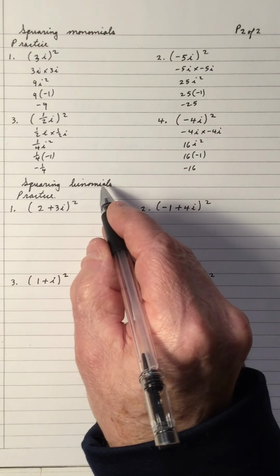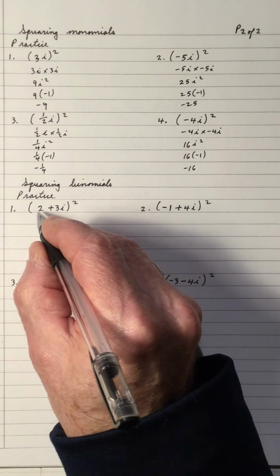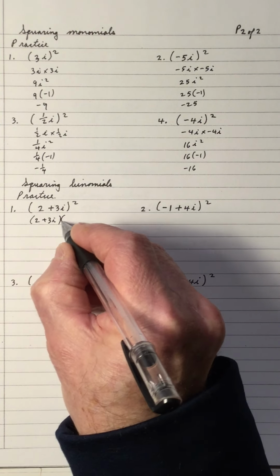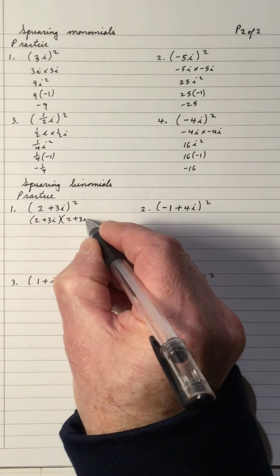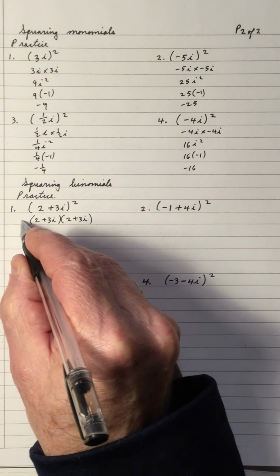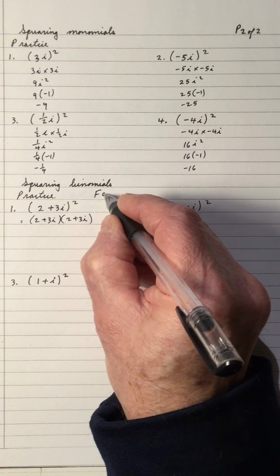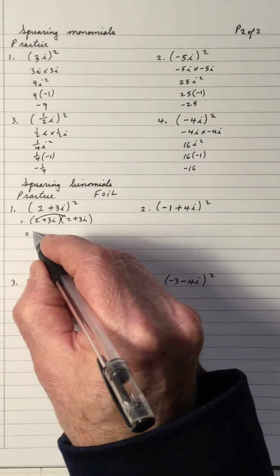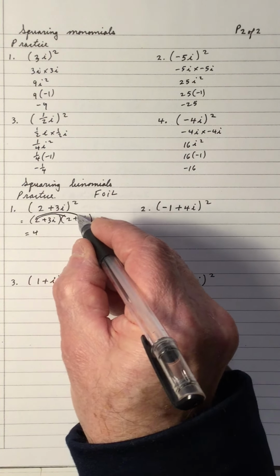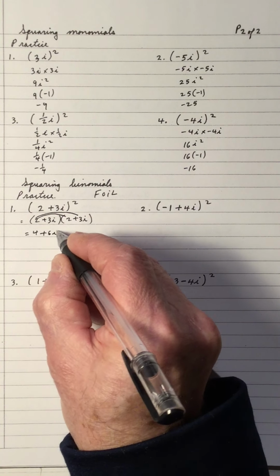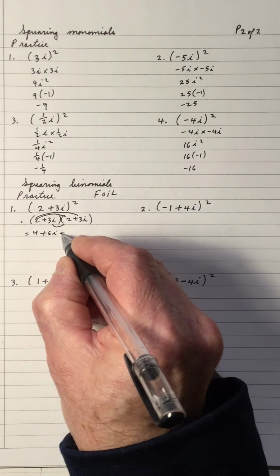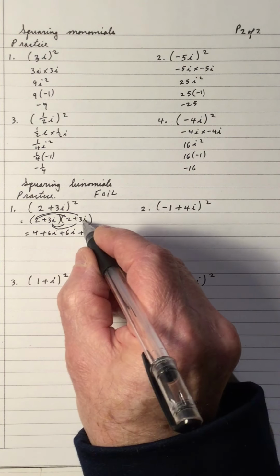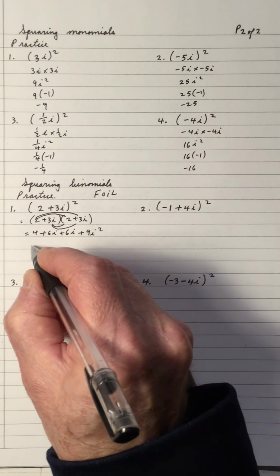Now let's square some binomials. So (2 + 3i)^2 is 2 plus 3i times 2 plus 3i. We're multiplying a binomial by a binomial, so I'll do it by what we call FOIL. First, 2 times 2 is 4. Outside, 2 times 3i is 6i. Inside, 3i times 2 is 6i. And last, 3i times 3i is 9i squared.